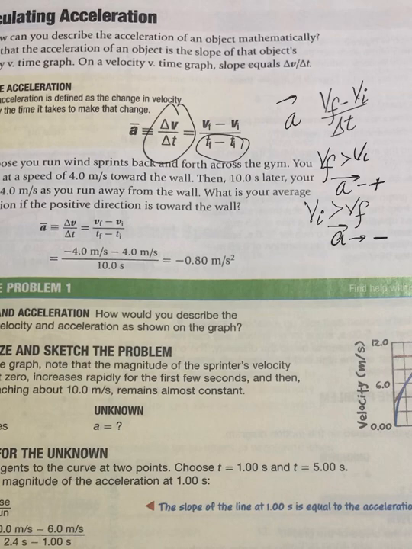Now, let me see what else is positive, negative, and that's it. When you have the final velocity equal to the initial velocity, acceleration is equal to 0. And then you have a horizontal line in your graph, velocity versus time. Questions about that? No?